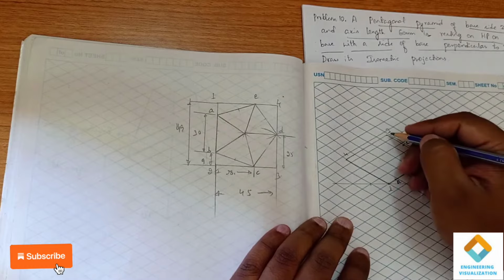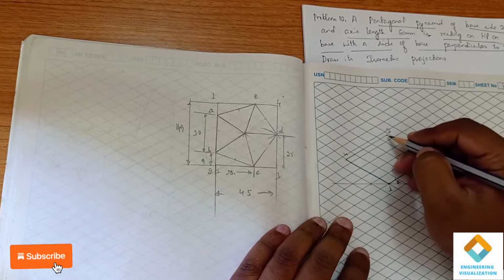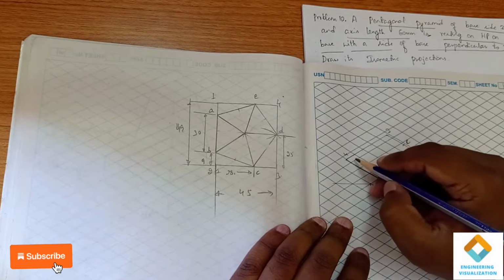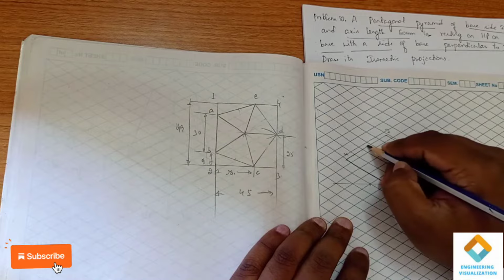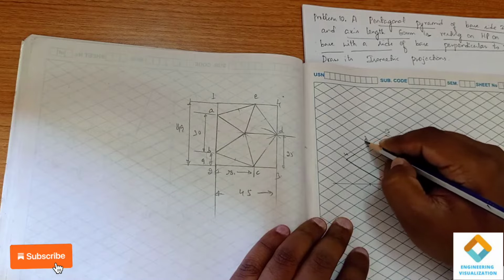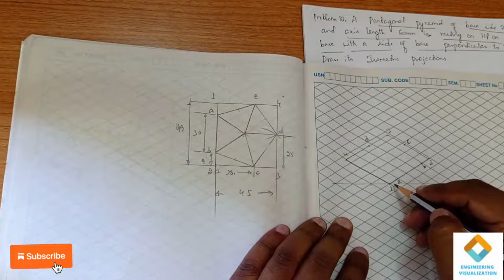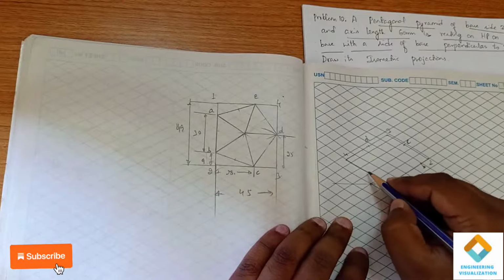Again 3 to D is 25. Approximately I'm going to mark 10, 20, 25. I'm going to mark here. This is D. And again from 1 to E it is 28.